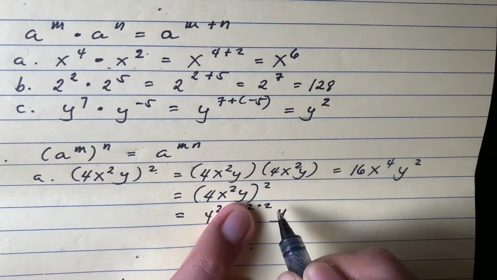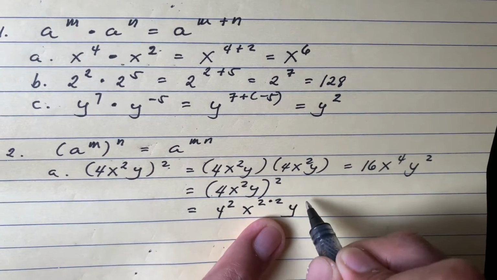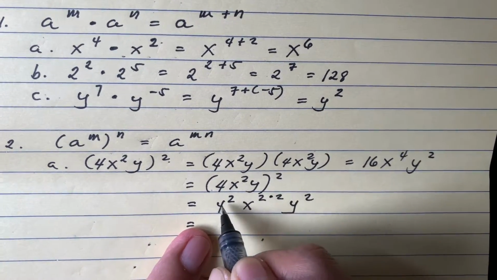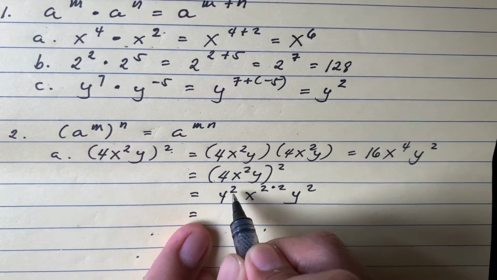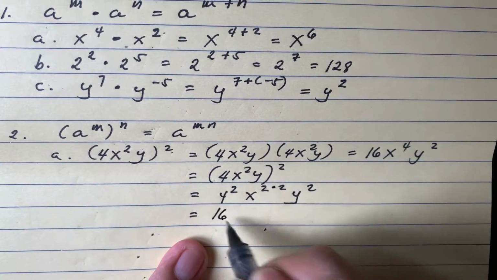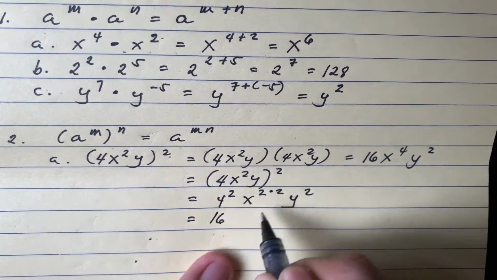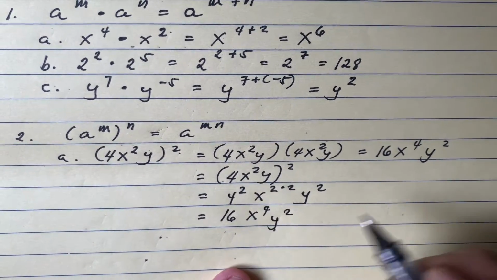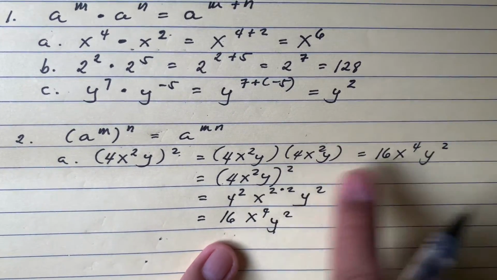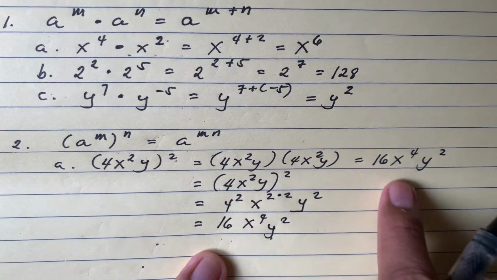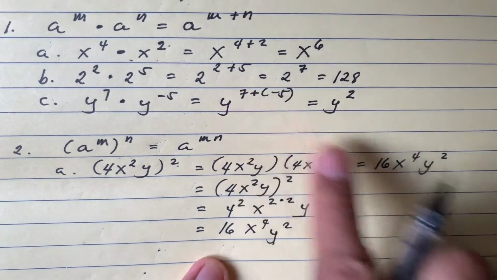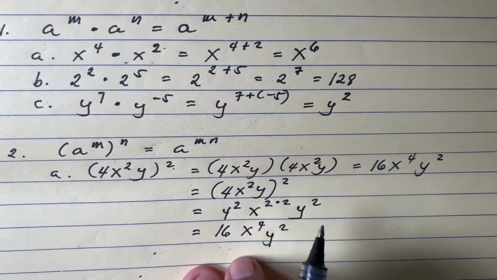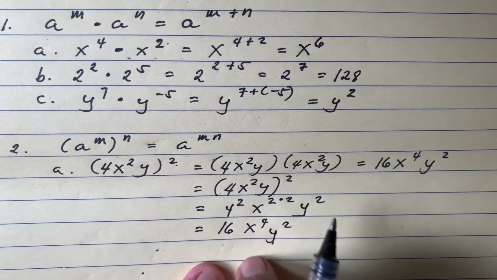The exponent of y here is 1, but no need to write 1, so just write 2. Then let us simplify. What is 4 squared? 4 times 4 is 16. Then x, get the product, we have x to the power of 4. Then copy y squared. So it's pretty simple. Remember that we still got the same results. If we use the first law, it will still be the same as applying the second law.